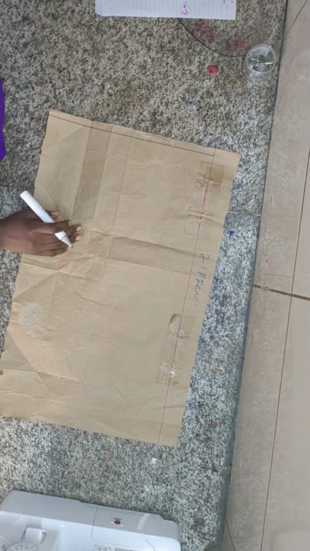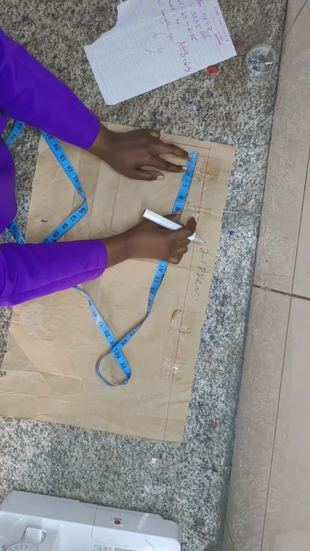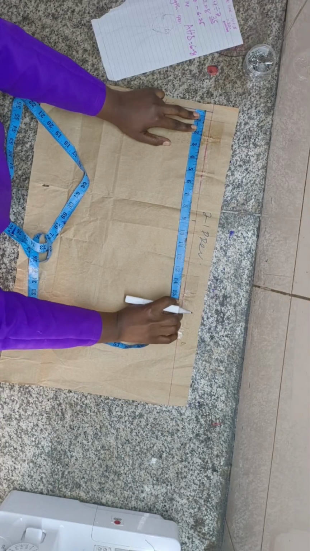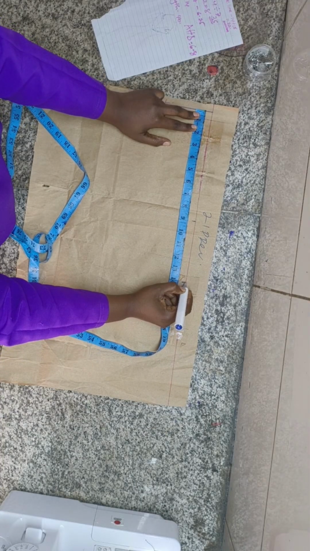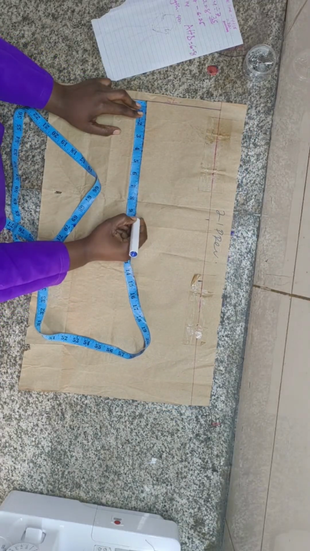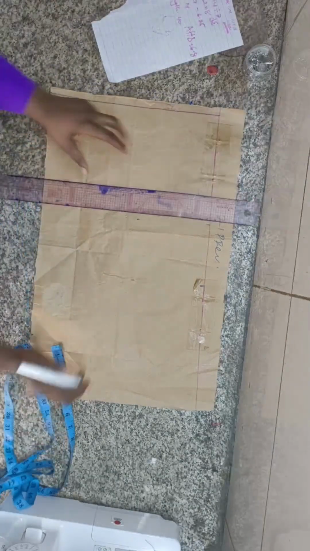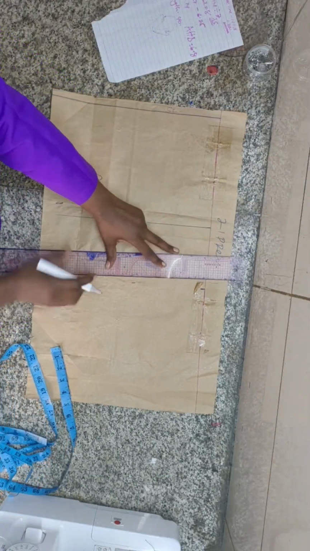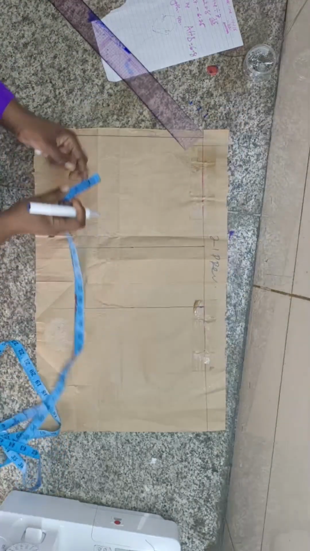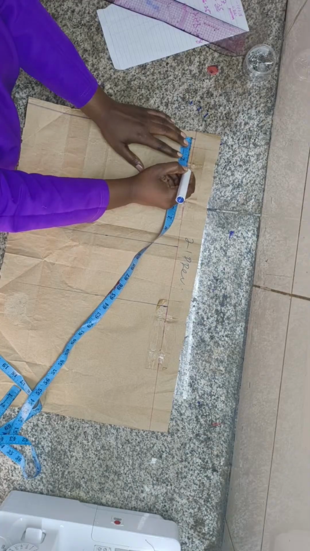Now we are going to take our measurements from the shoulder to bust. Shoulder to bust is 9. Shoulder to waist is 14. So I'm going to take a neckline of 3 inches.